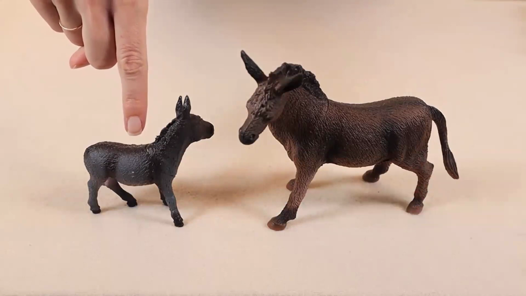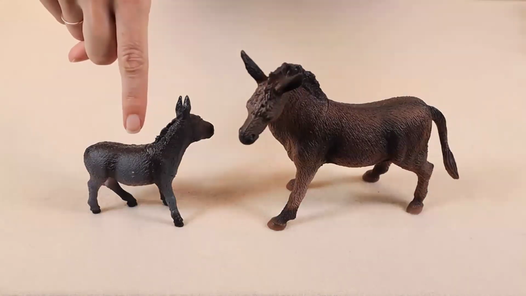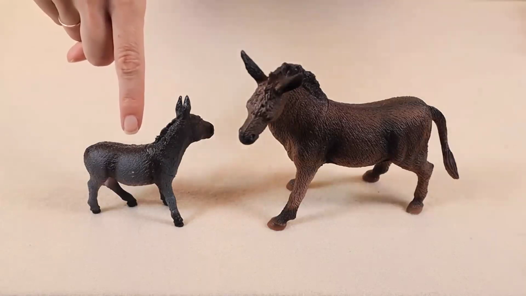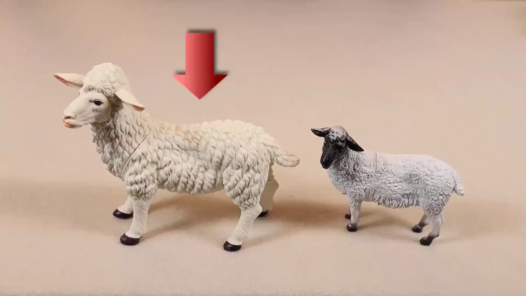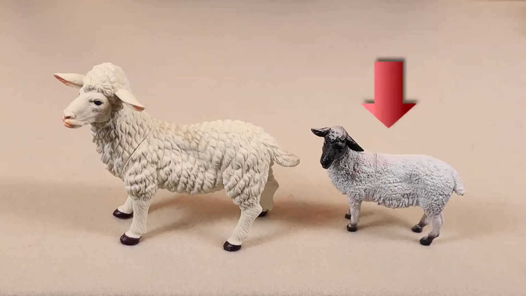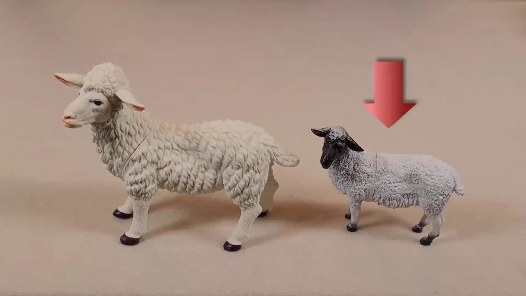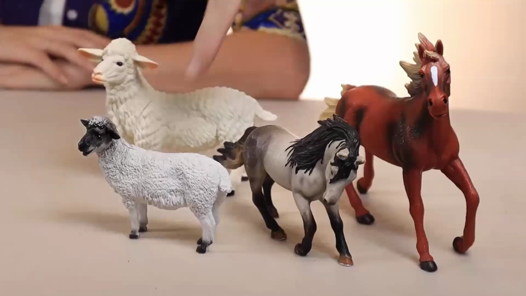חמור קטון, חמור גדול, חמור קטון, חמור גדול. כבש גדול, כבש קטון, כבש גדול, כבש קטון. The small one.